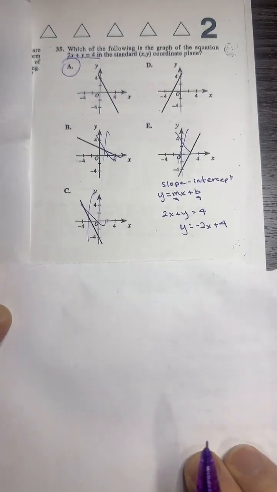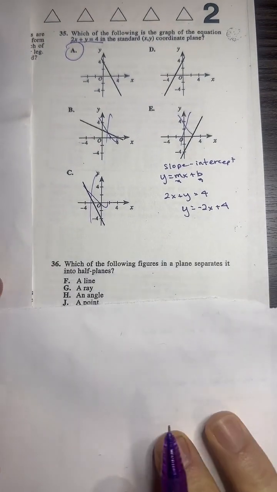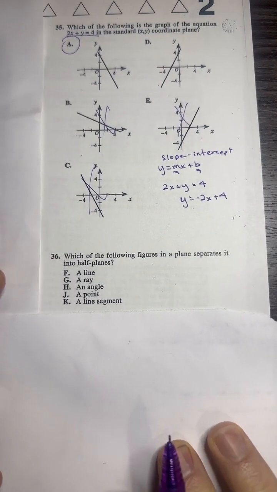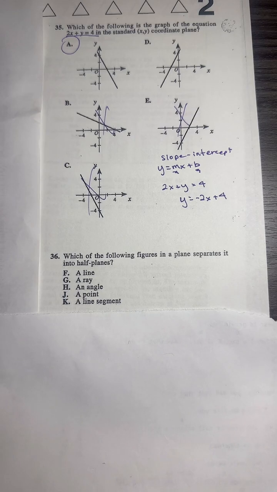All right, let's go ahead and take a look at the next one. Starting off with a little bit of the different ones today. I got a couple hard ones I'll save for a little bit later.